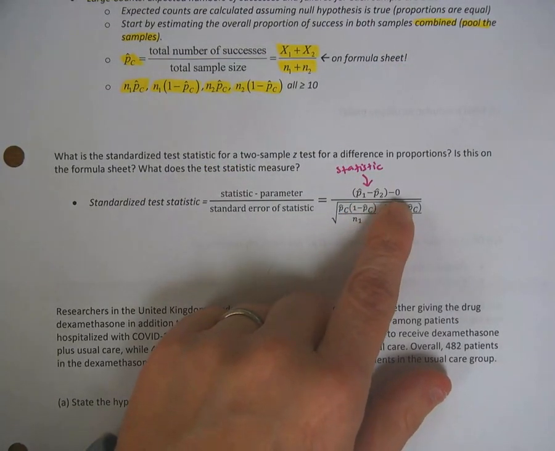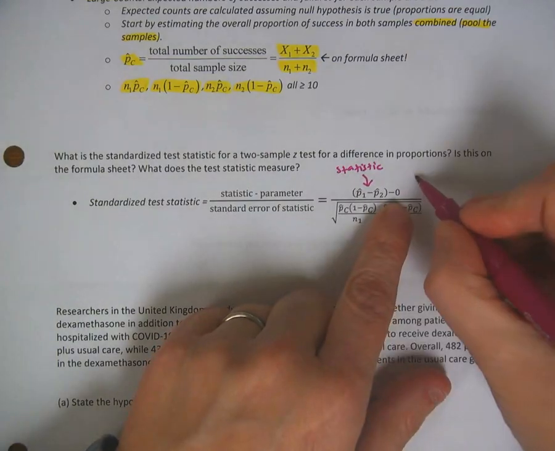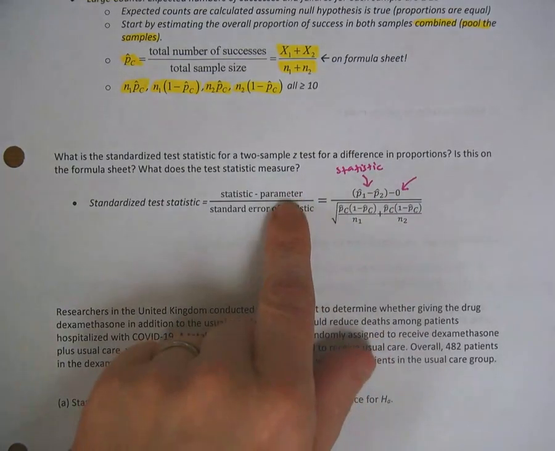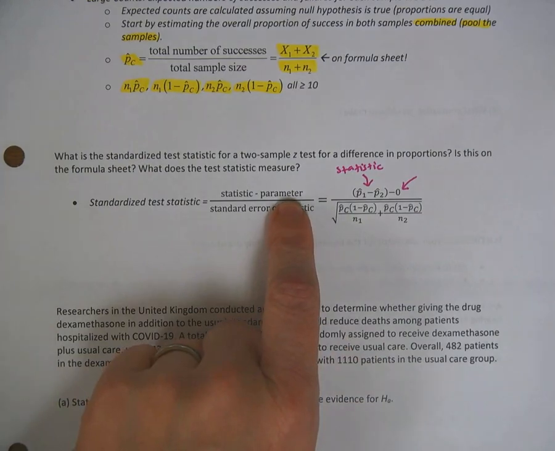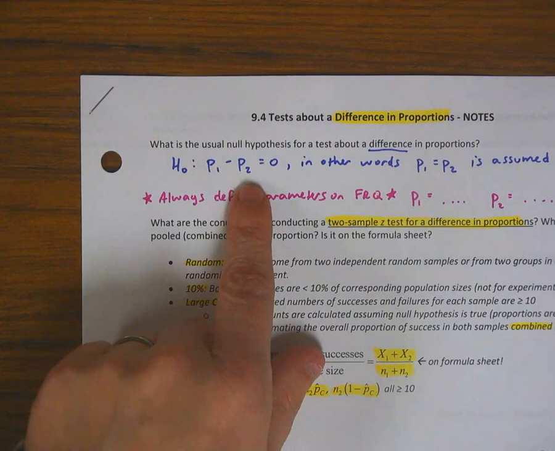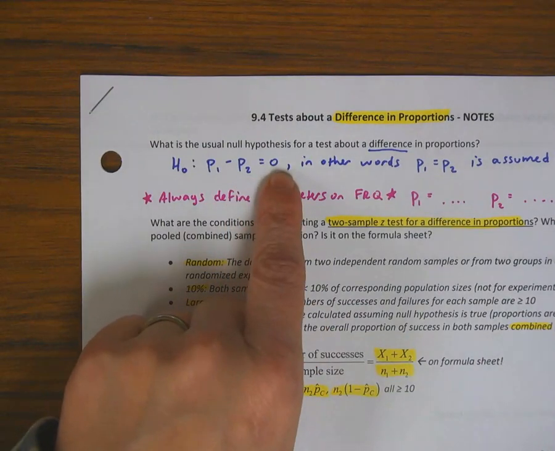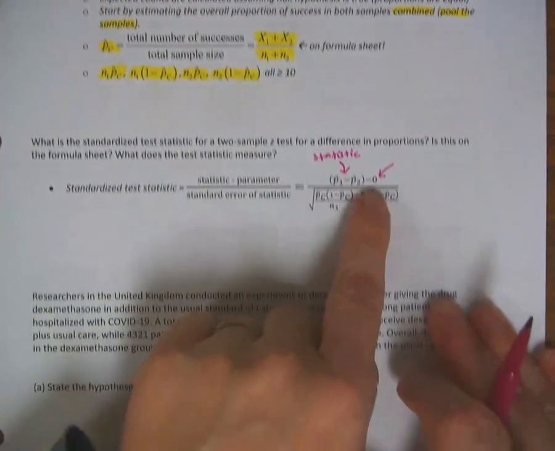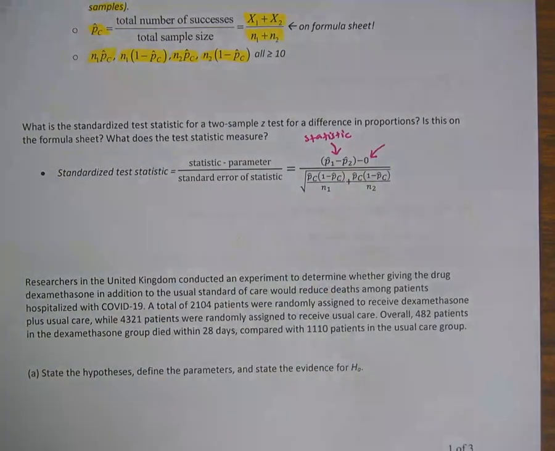We're going to subtract 0, and if you're kind of confused as to why 0 is always going to be in that spot, well, it's the parameter. And if we remember from last time, the parameter always comes from your hypotheses. So the 0 value is going to be both in our null and our alternative hypothesis. So that's why we're always going to put it right there.